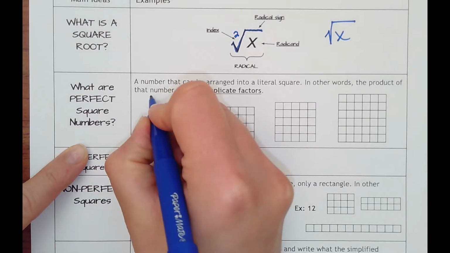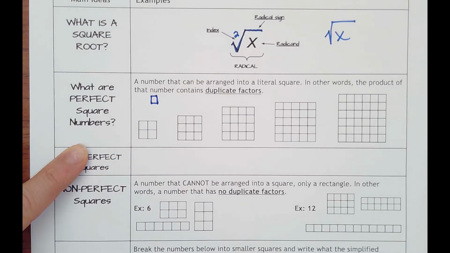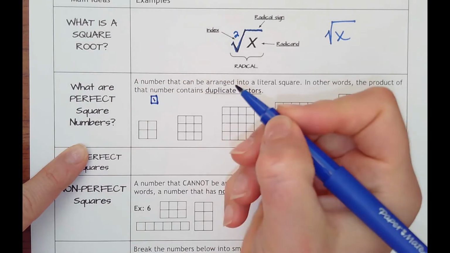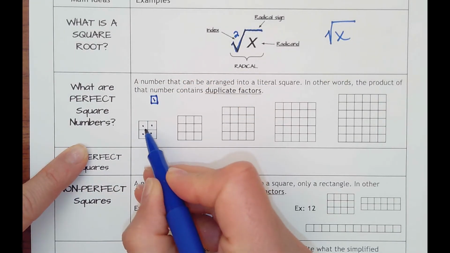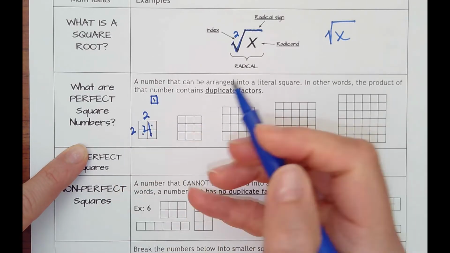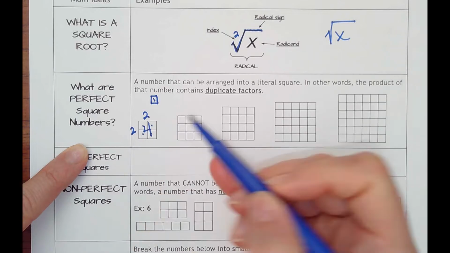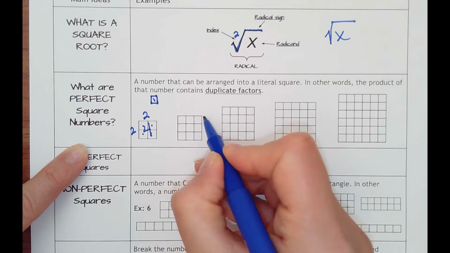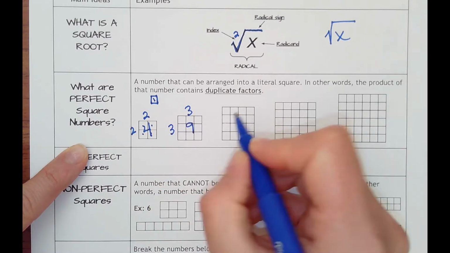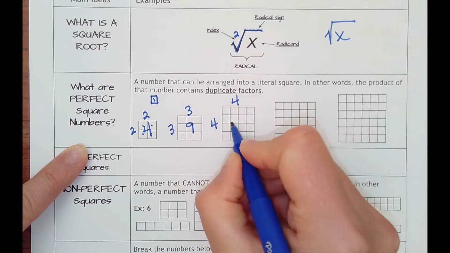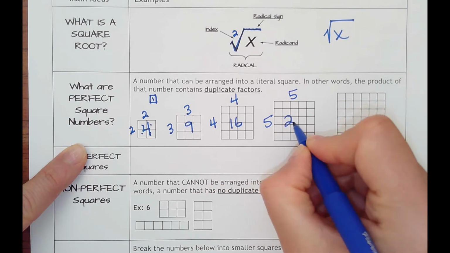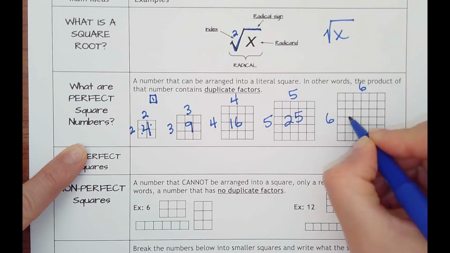The first smallest perfect square that I don't have on here is actually 1. You could just pull out one square and say, yeah, I made a square. So 1 would be a perfect square. How many squares do I have here? 4 is the next perfect square because this is 2 squares by 2 squares. It's like finding area. 2 times 2 is 4. Then I would increase each dimension by 1, so I would have now 3 times 3, or 9 squares. Then I increase to 4 by 4. That would be 16 squares. You count them if you don't believe me. Get the pattern. 5 by 5 is 25. 6 times 6 is 36.